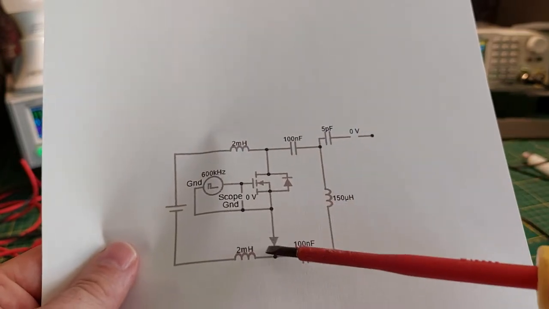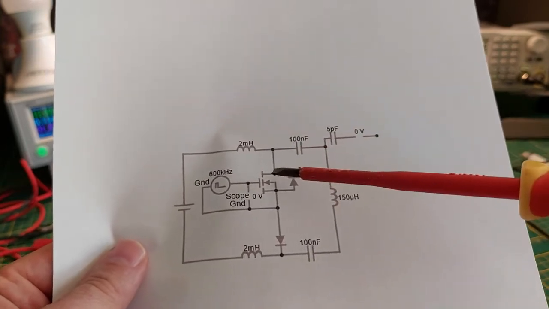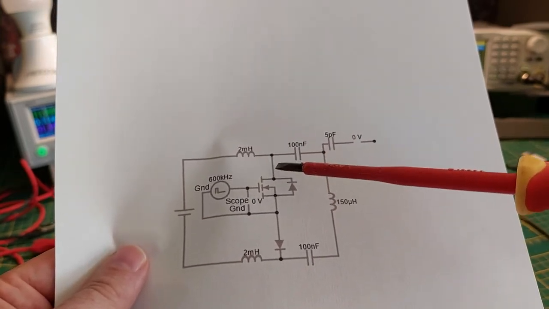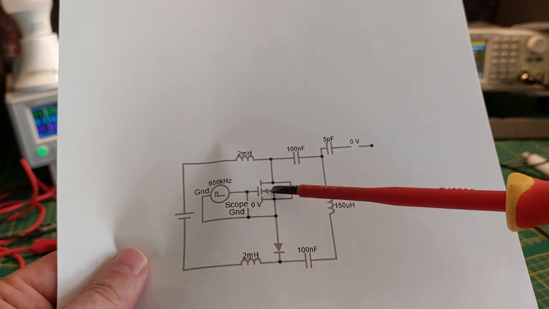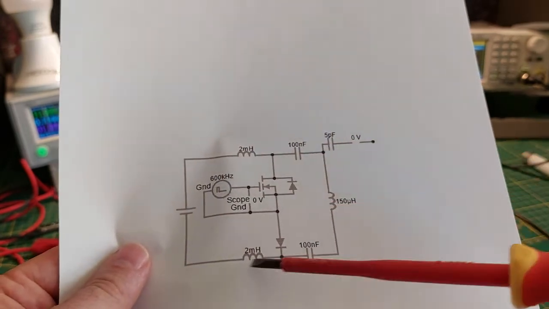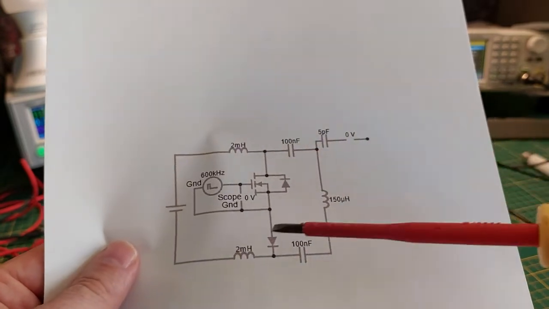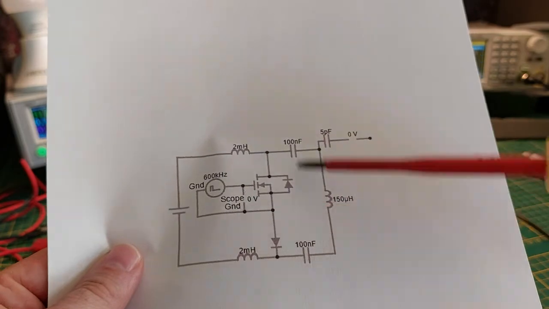I added this diode over here, so I block the circuit. When this contact is made, then we have a closed loop in the high inductance, but when it's open, what comes back cannot come to this diode, so we don't have a closed loop.